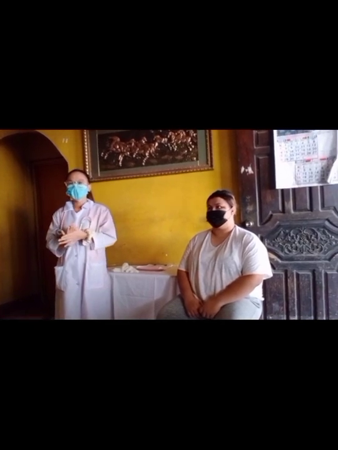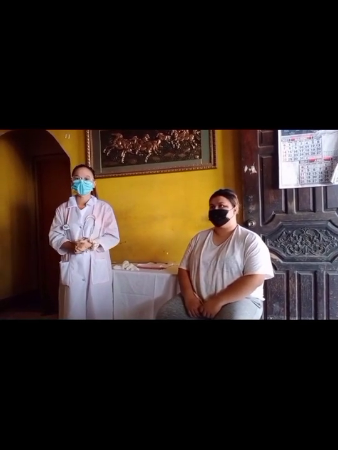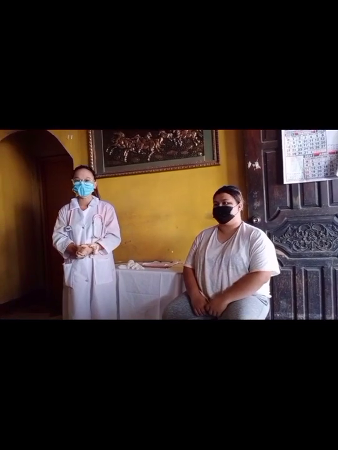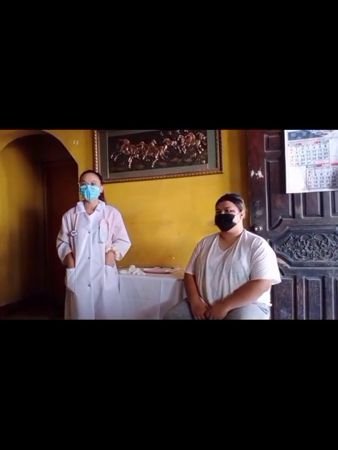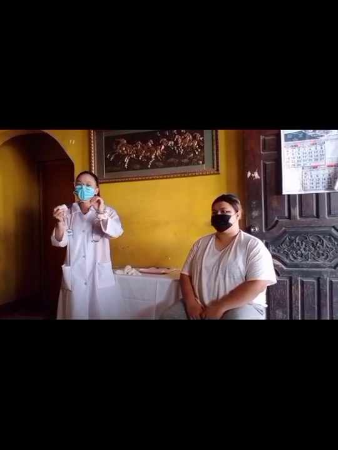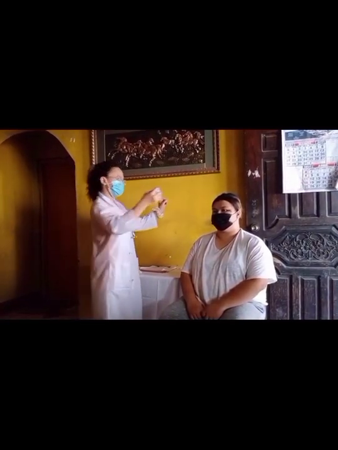Today I'm about to assess the head of the patient first. In assessing the head of the patient, I must first assess the skin color and check the size of the head. In checking the size of the head, I'm about to use this equipment.